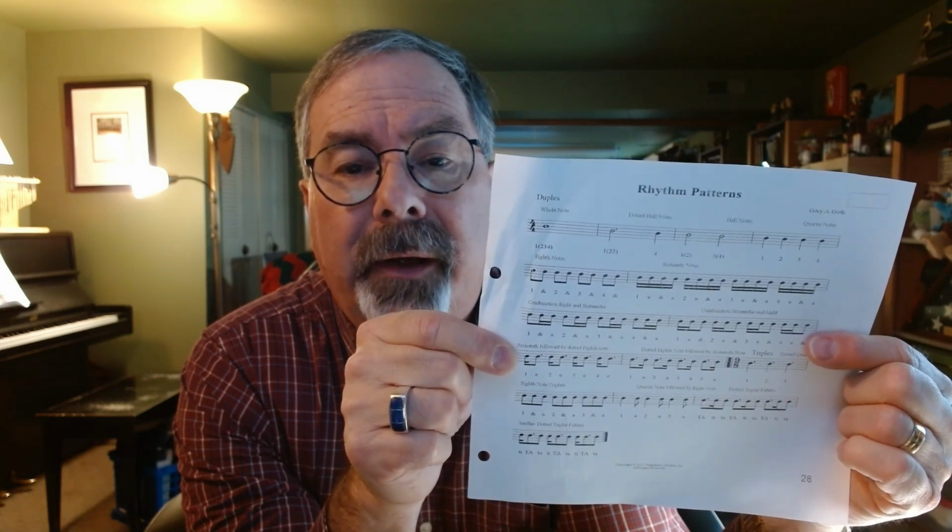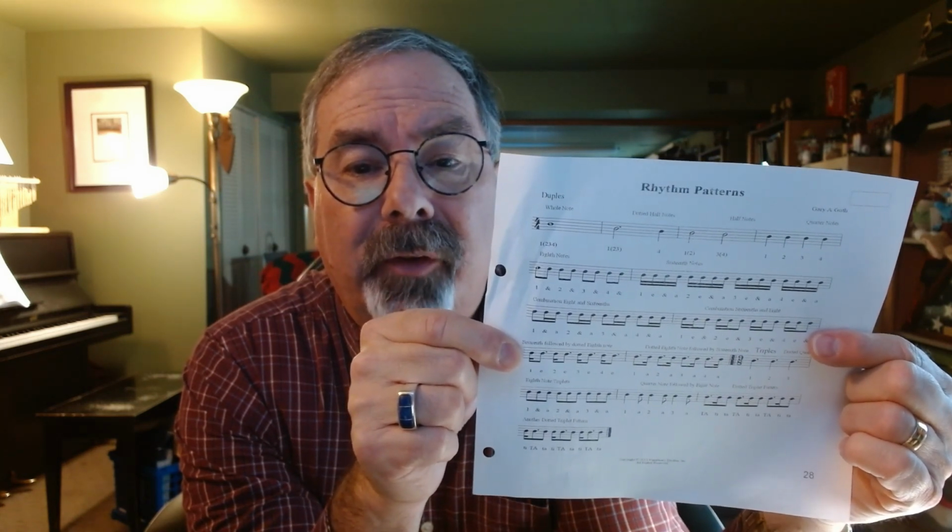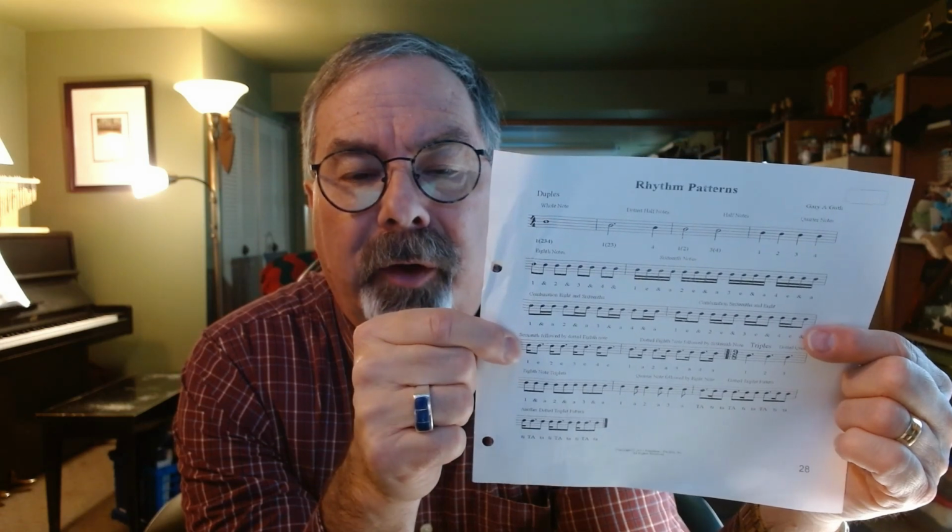Okay, so when I add a dot to a note, I'm adding half of its value. This figure here has to equal 4 16th notes. So this pattern is 1E, 2E, 3E, 4E, 1E, 2E, 3E, 4E. And then this pattern right here, I turn and put the dot in the first position. I have 1, a 2, a 3, a 4, a 1, a 2, a 3, a 4.